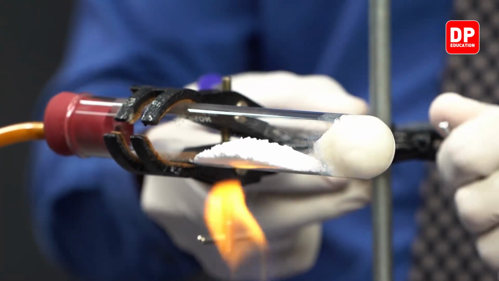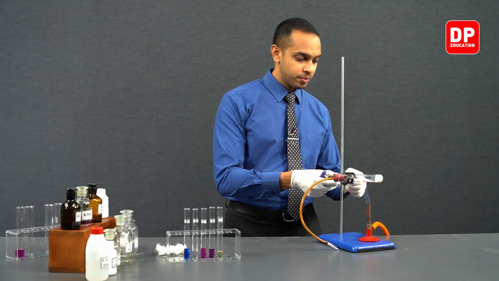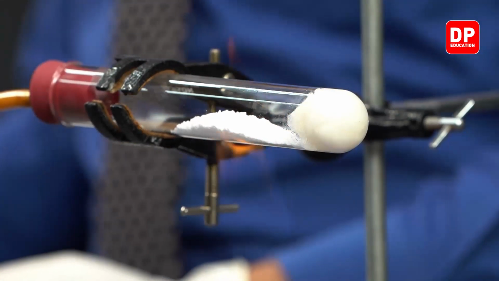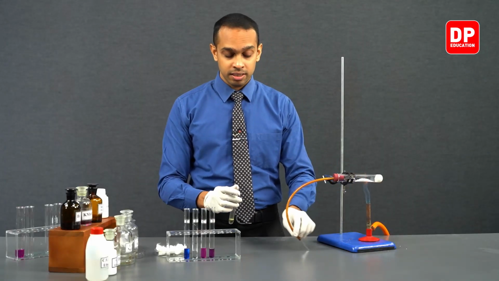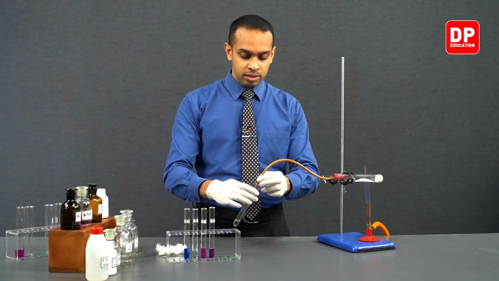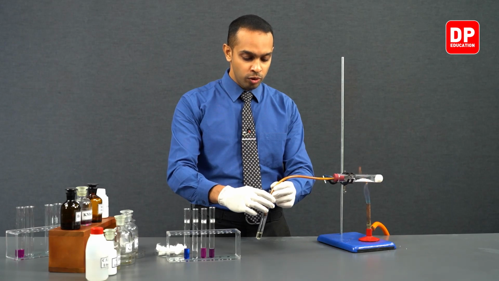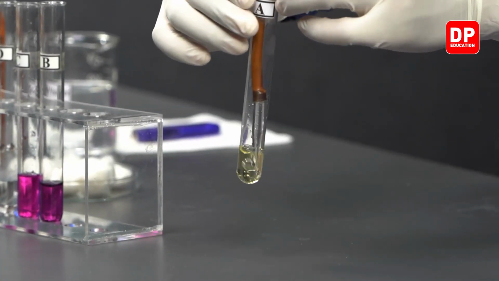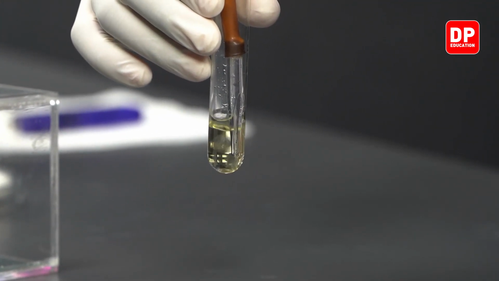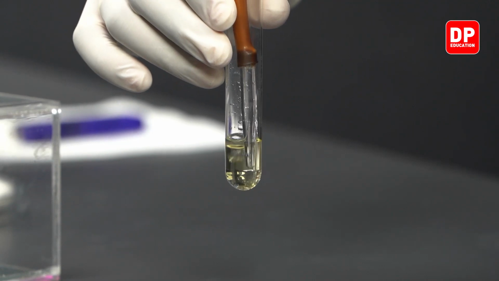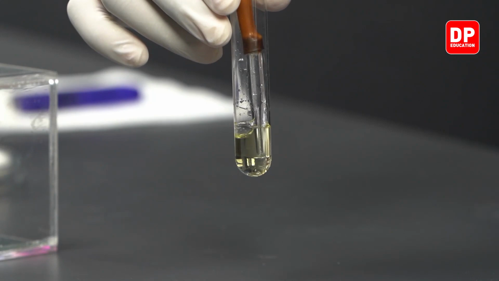We can lower the entire setup like this, and as we heat our alumina, we can insert this delivery tube into our bromine water. And as you can see, there's a gas that is being produced.